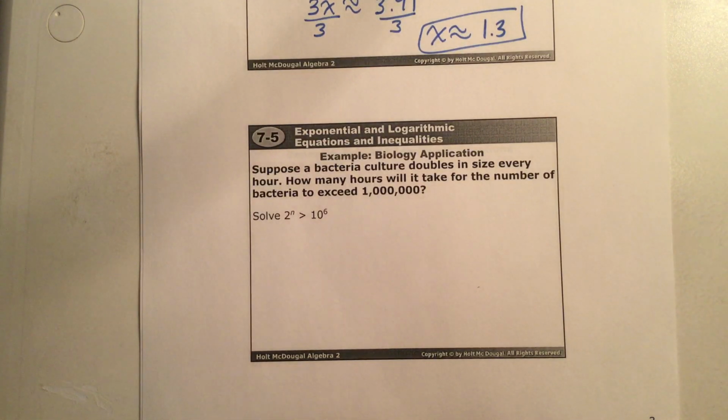Okay, now there will be scenarios where they have maybe an inequality instead of an equal sign. The process is the same, guys. You're just going to have a greater than symbol or a less than symbol within your solution. Okay, so here's an example.